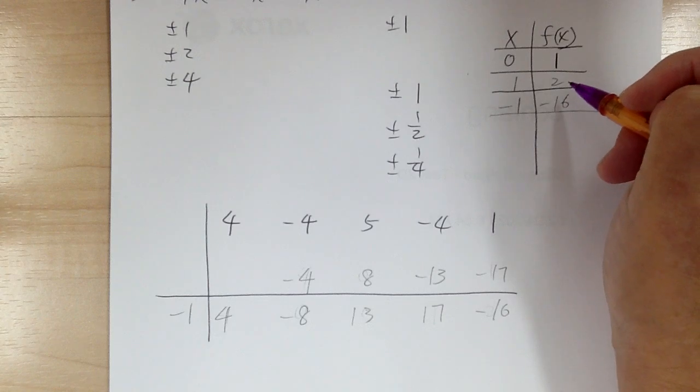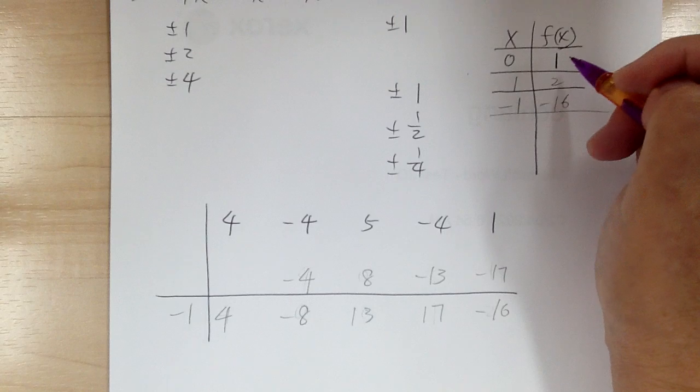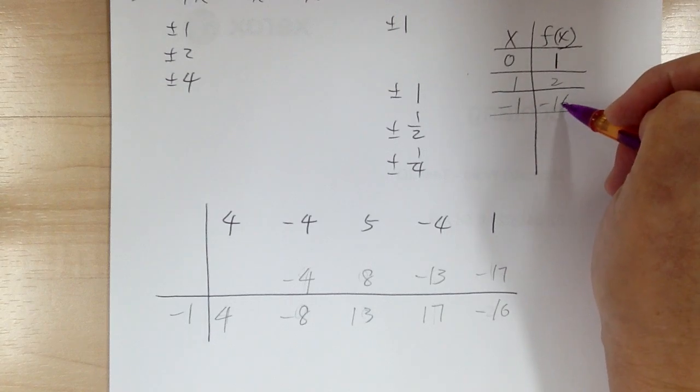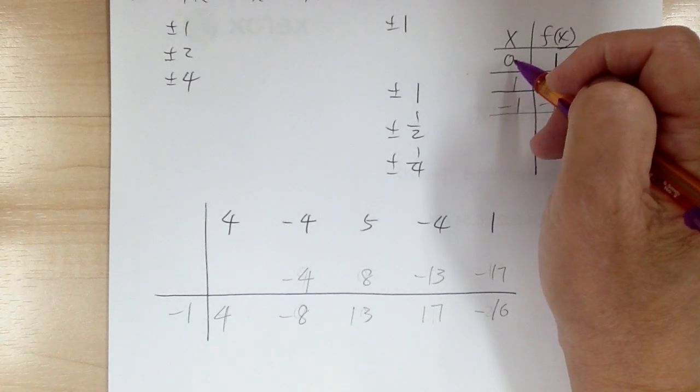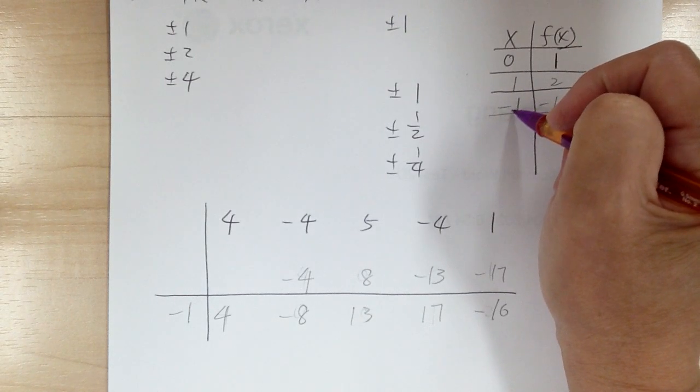Okay, so in this case, it seems that there should be a number between 1 and negative 16. That means there's a number between 0 and negative 1.